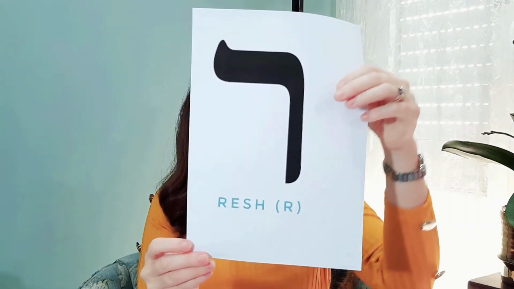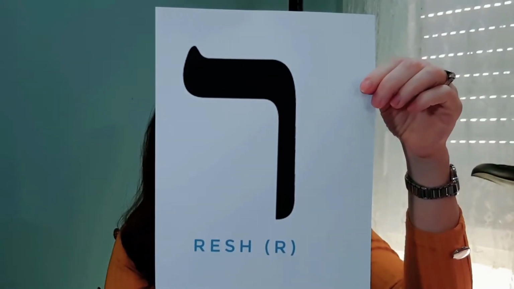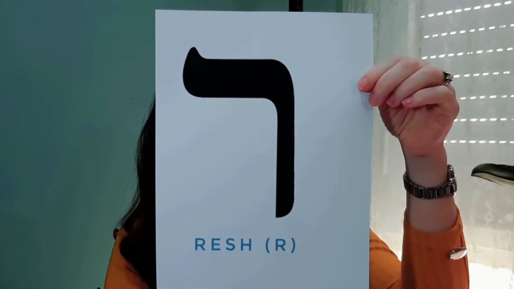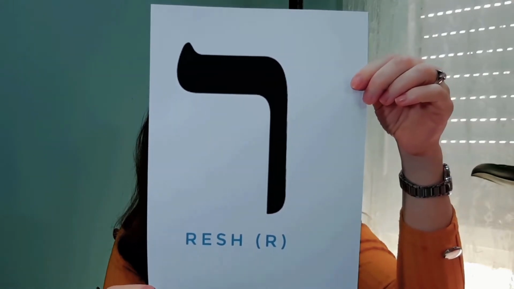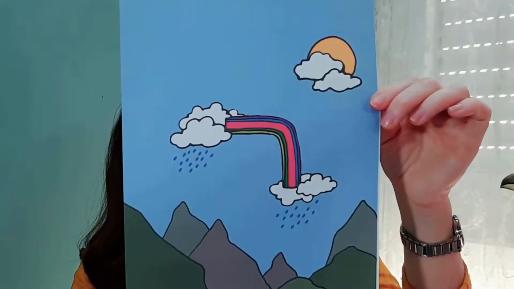This week, we're going to start with one of my favorite letters, the letter Resh. The Resh looks like this. It's the sound of the English letter R. You can remember what sound the Resh makes because it looks like a rainbow.